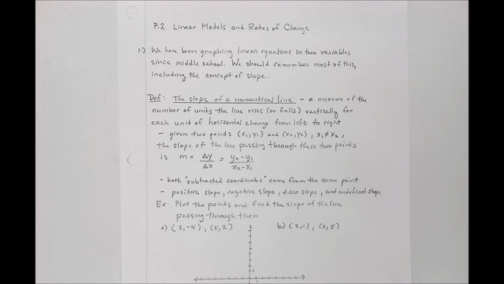Let's keep with our review in the prerequisite chapter. This time we're going to look at section 2 of the prerequisite chapter on linear models and rates of change.